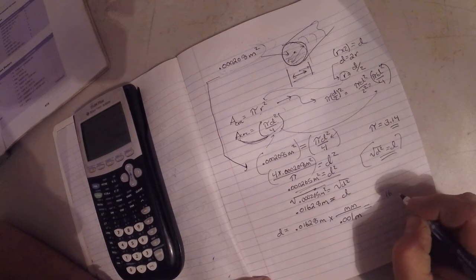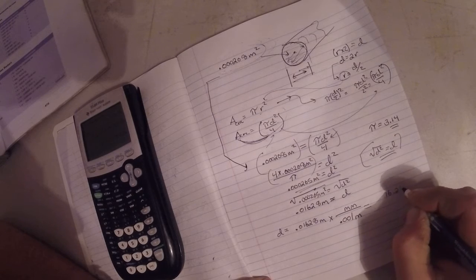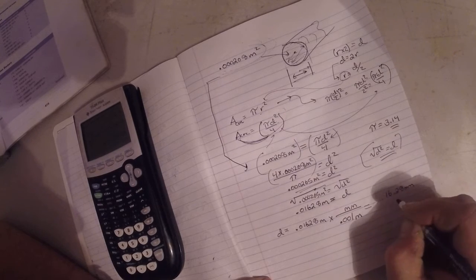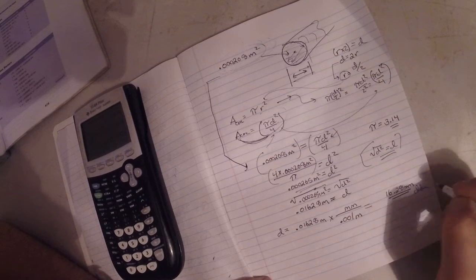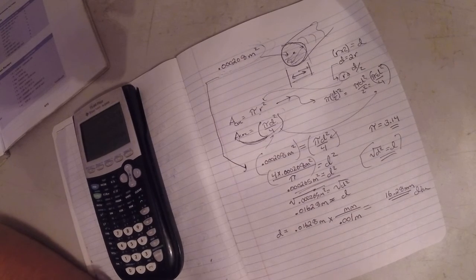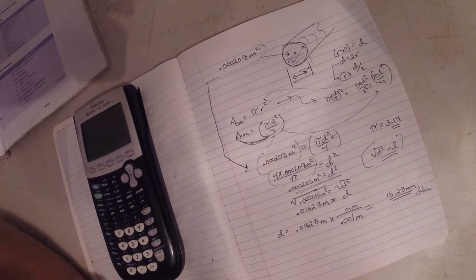it's going to be 16.28 millimeters diameter. So the minimum diameter that can be and have that 6 meter per second flow rate is 16.28 millimeters.